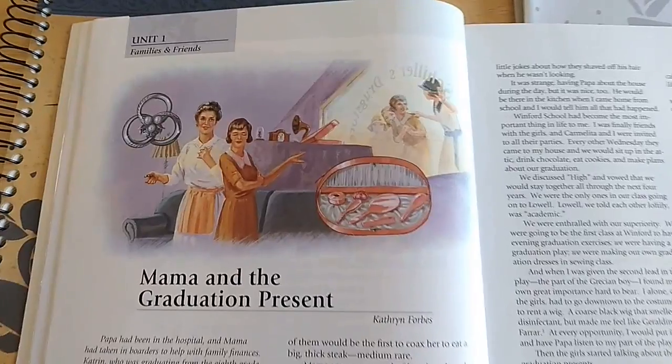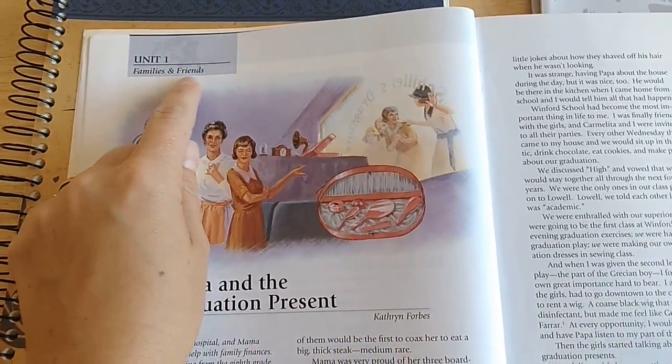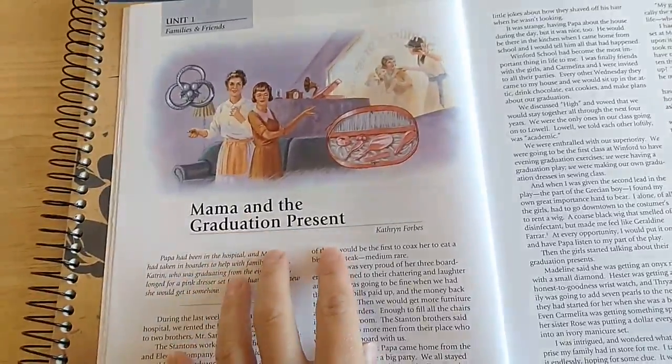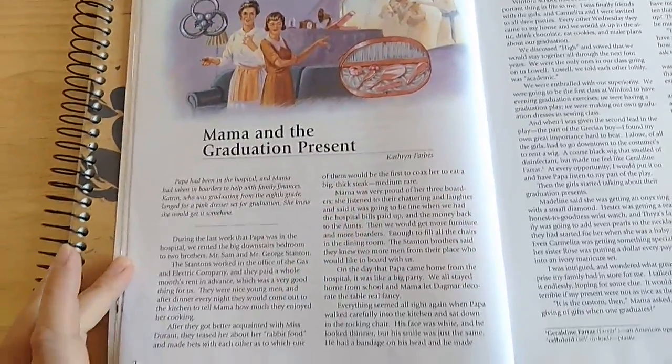Okay, and then here's Unit 1. It tells you again the title, the theme for Unit 1, Families and Friends, and the first story, Mama and the Graduation Present.